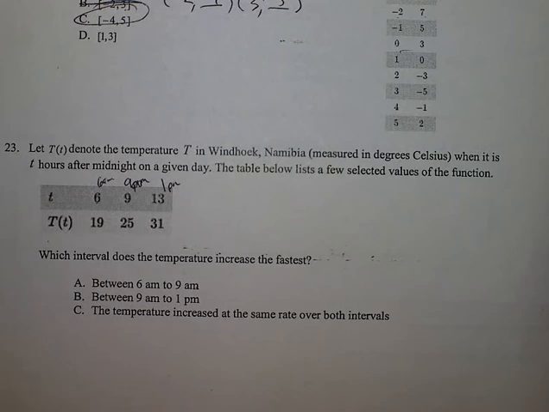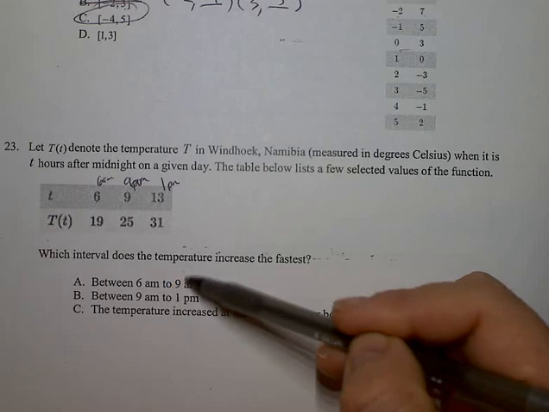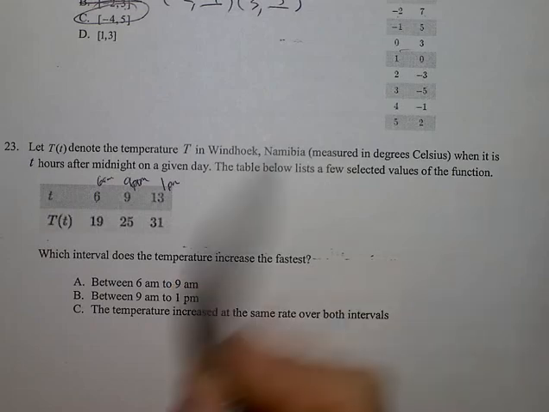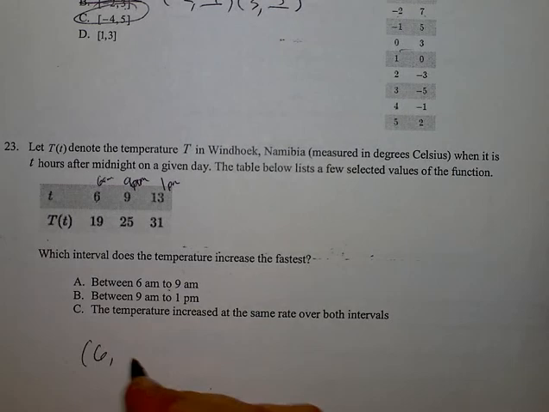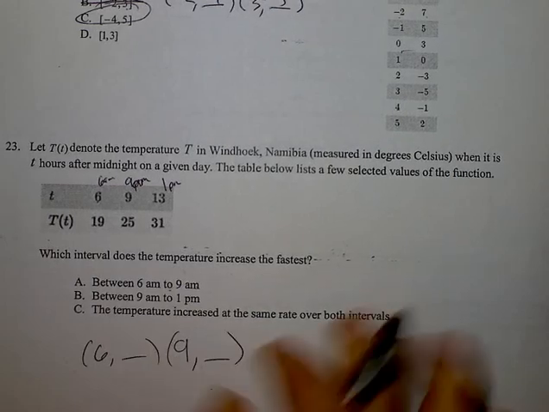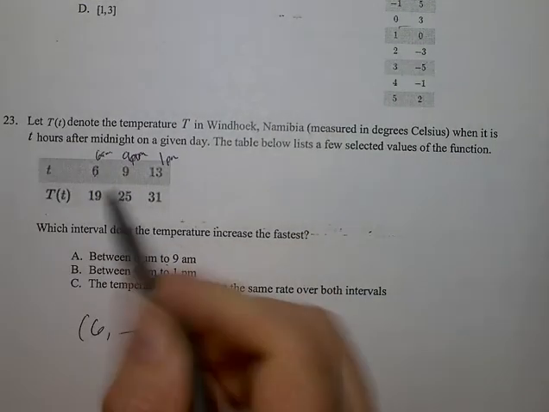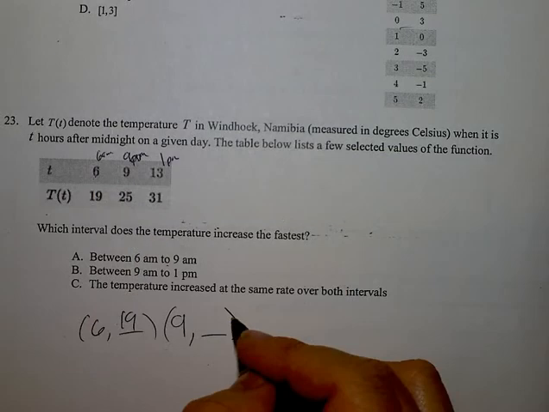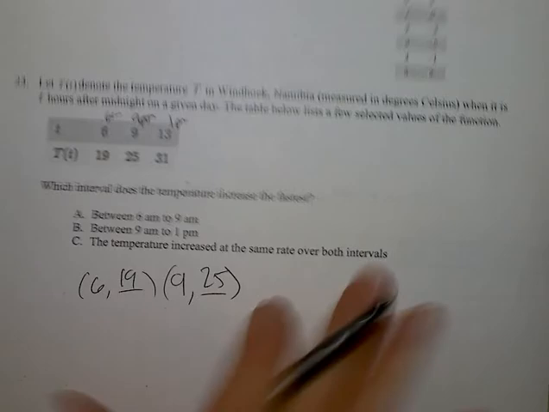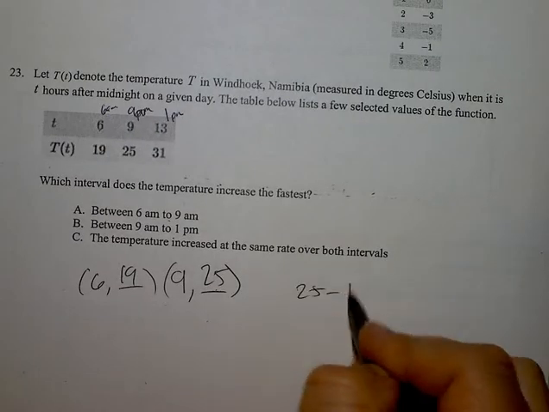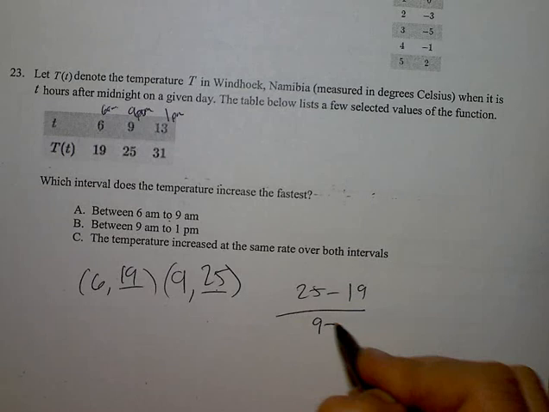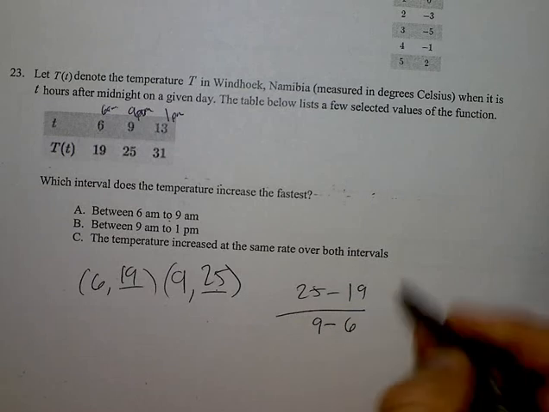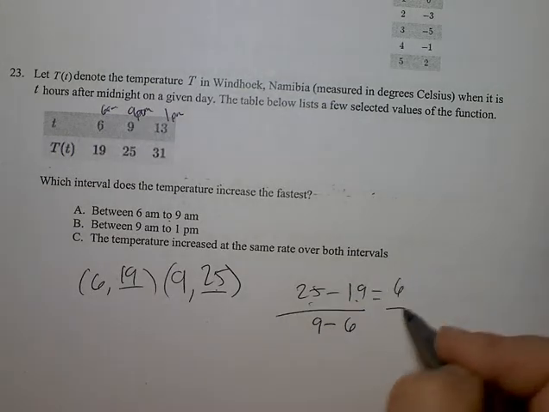And we want to find out, where is it increasing the fastest? Where are you getting the warmest? So let's do 6 a.m. to 9 a.m. So do 6 and 9. 6 goes with 19 and 9 goes with 25. And so I'm going to do y sub 2 minus y sub 1 over x sub 2 minus x sub 1. 6 over 3 reduces to 2.